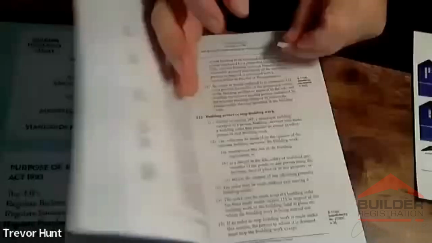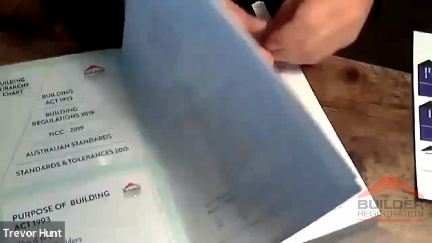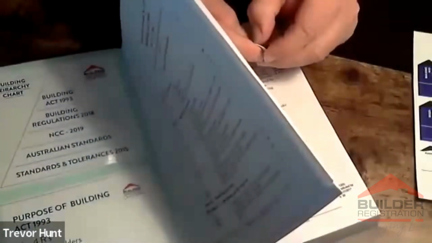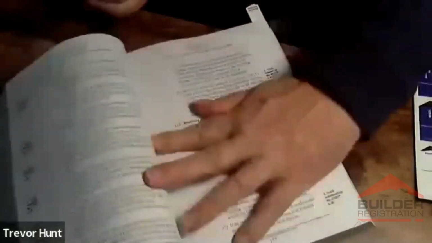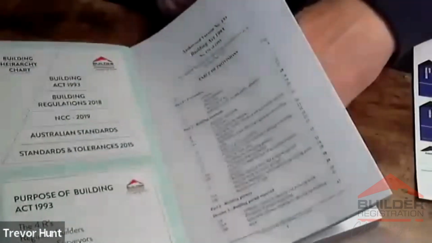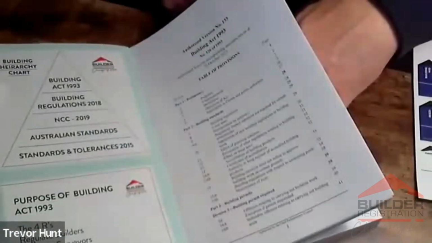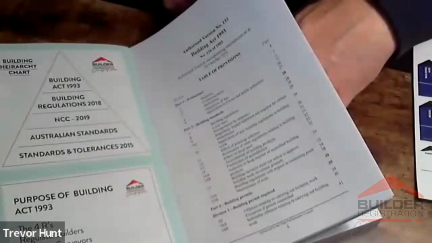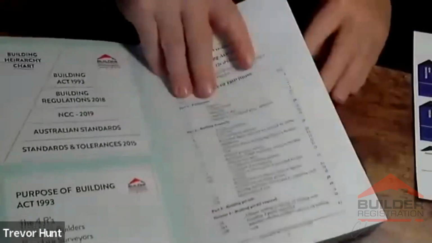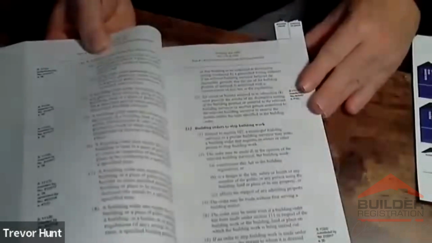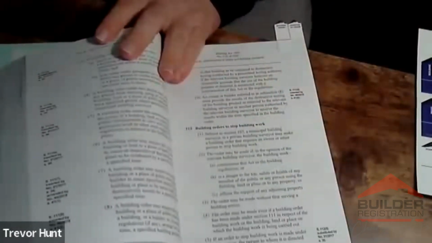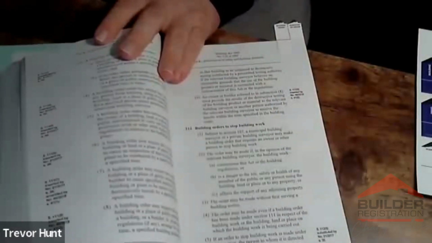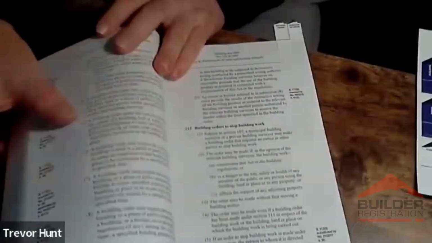So at the top, I will be putting in my tab for building order to do with section 112. I'm just going to line it up so it is sitting next to that duration of order that I've just put in, like so. All to do with section 112. So that takes care of our building order.